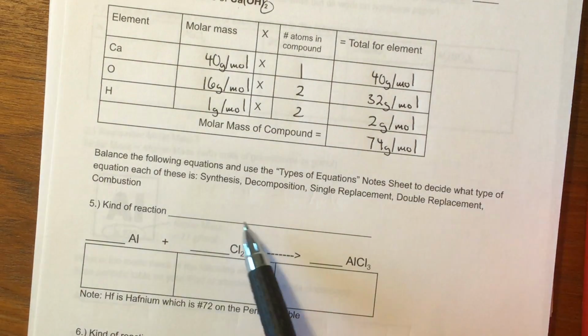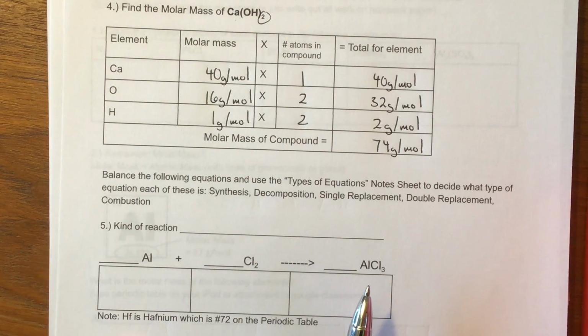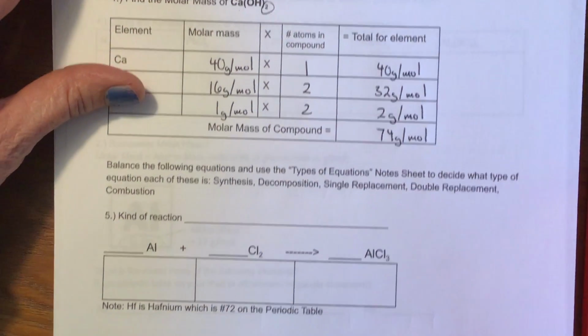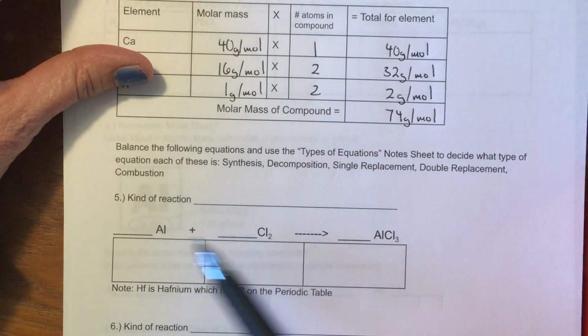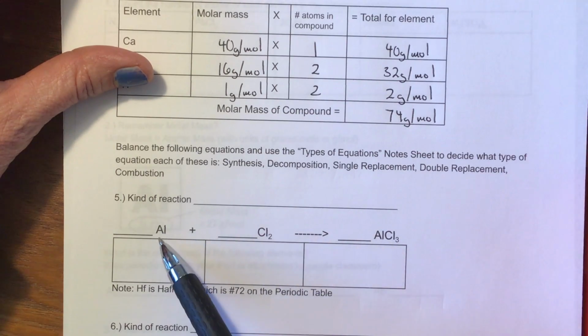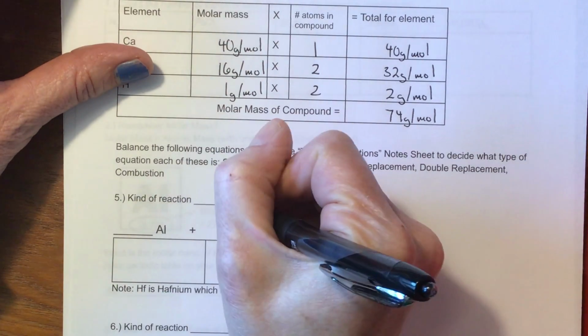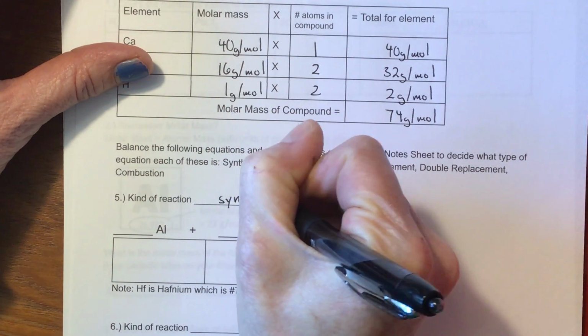When it asks you what kind of reaction, you're going to have four choices: synthesis, decomposition, single replacement, and double replacement. So right here, this looks to me right away like a synthesis reaction, right? I've got two things coming together to make a single compound. So I'm going to call that synthesis.